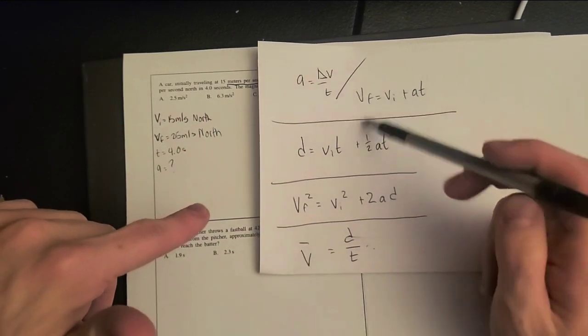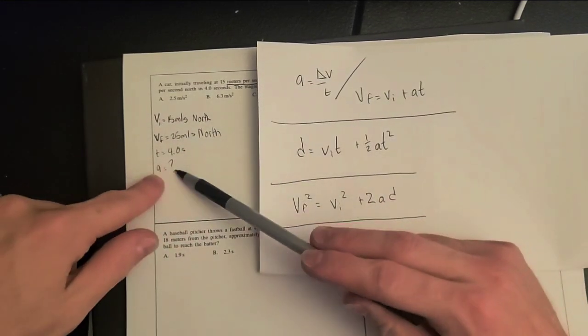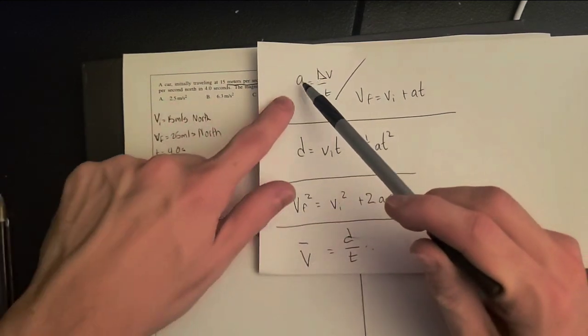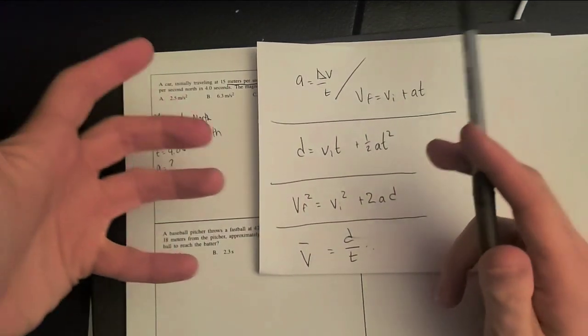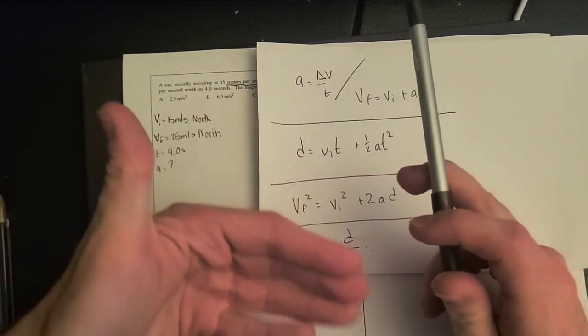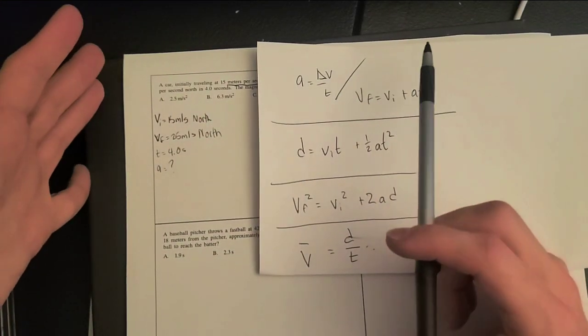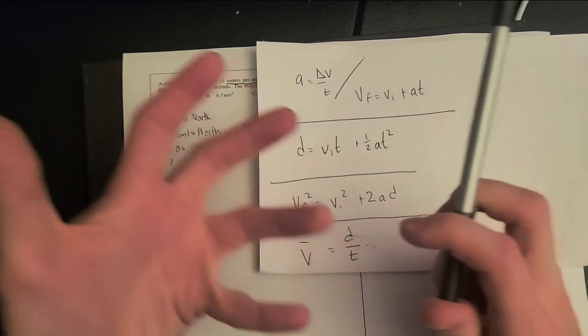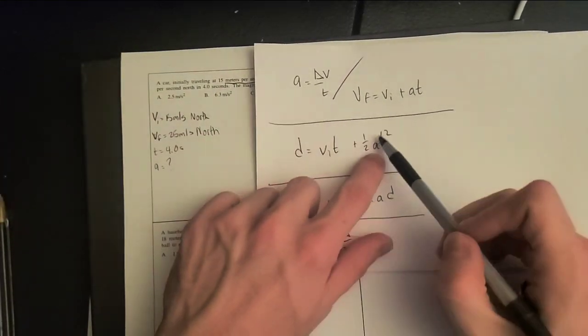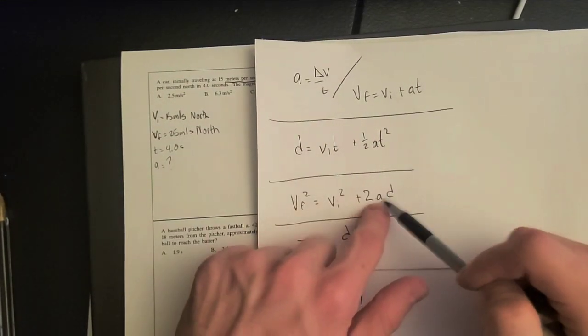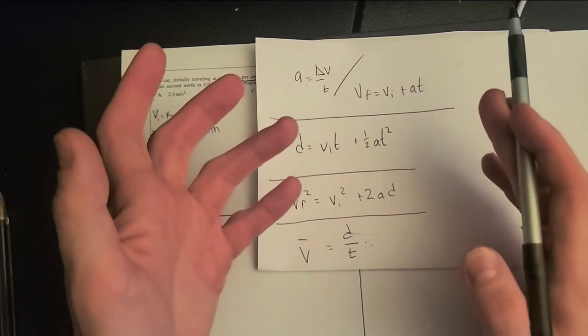One common mistake that students make is if they're trying to solve for acceleration, they'll pick the formula that says acceleration equals blank. Just because it says acceleration equals doesn't mean that's the only way to solve for acceleration. As long as acceleration makes an appearance somewhere in that formula, like right here or right here, you can use that formula to solve for it.